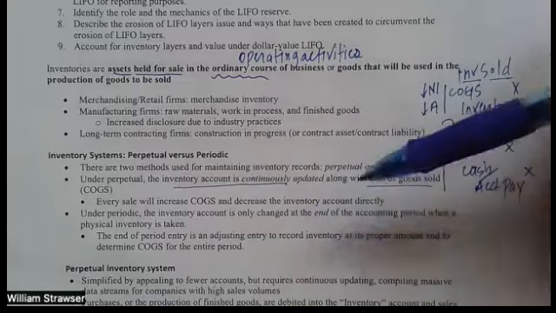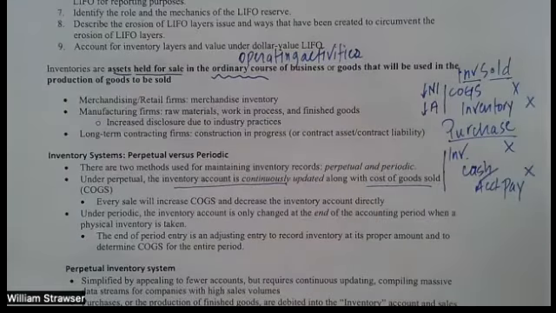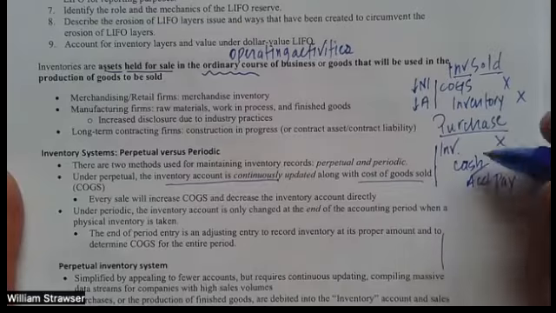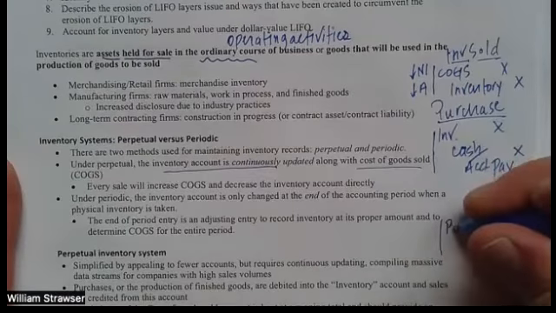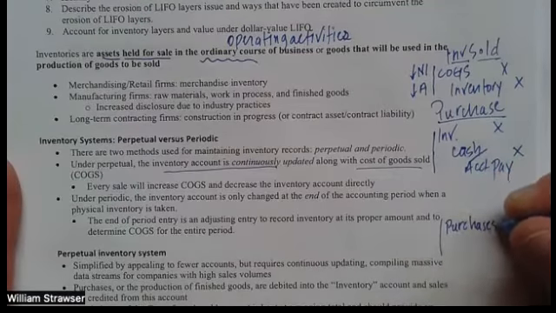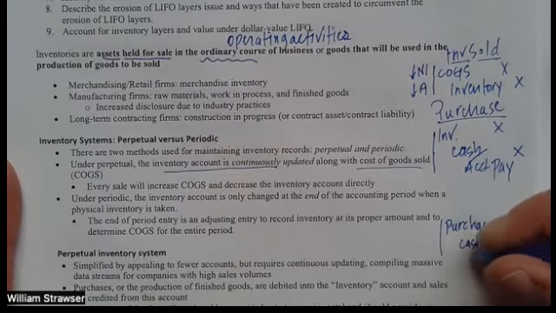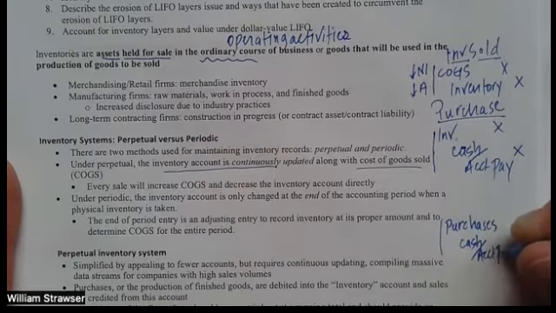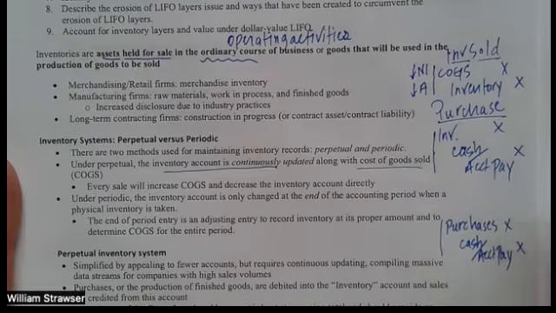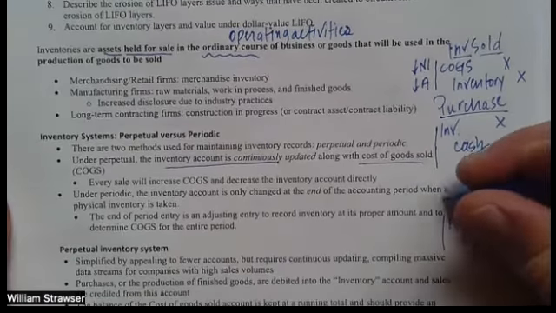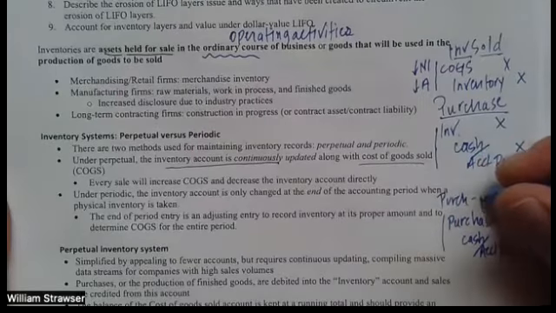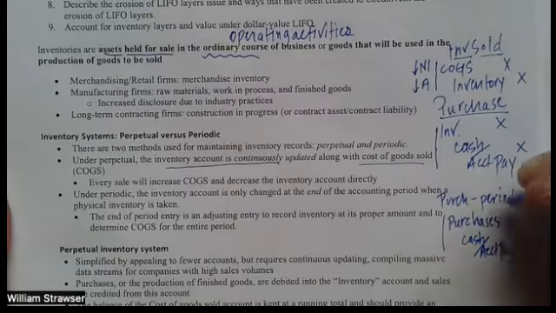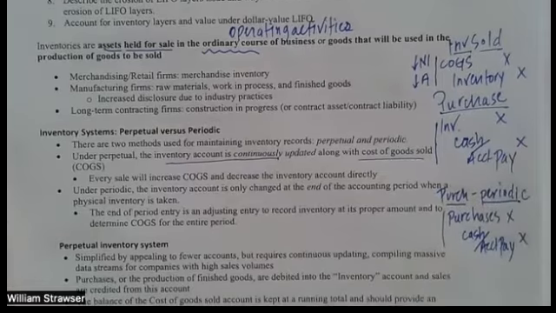Under the periodic method, we don't have all of these adjustments ongoing all the time. In fact, even when we purchase something under the periodic system, we don't debit the inventory account. We put it in a separate account called purchases, and we credit cash or accounts payable, depending on whether we paid with cash or we are paying with credit, a promise to pay. So this would be the purchase under the periodic system. And I'll talk more about what purchases is in just a second, but there's no movement to the inventory account.